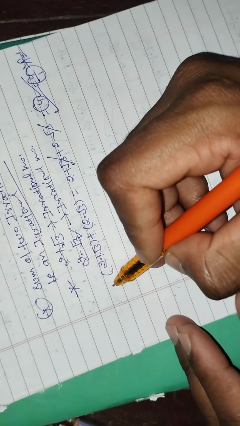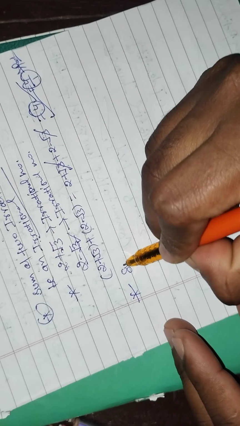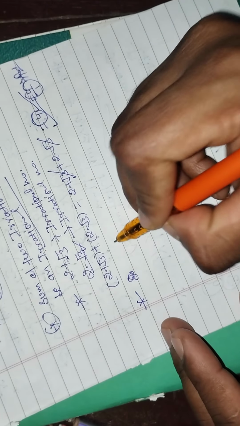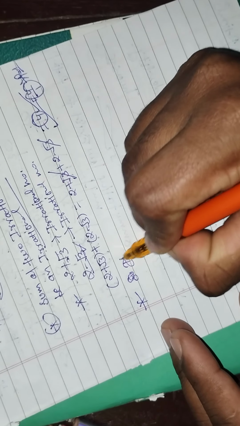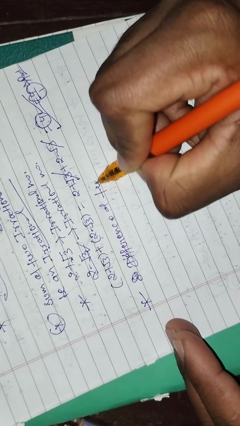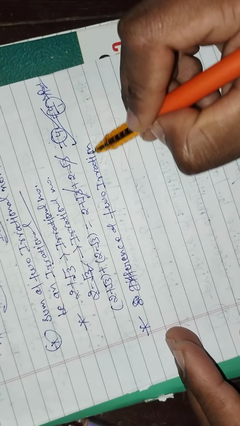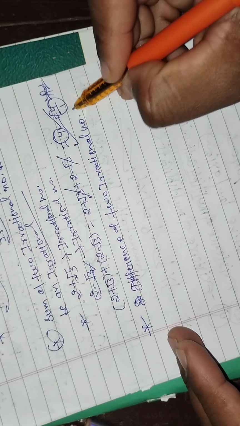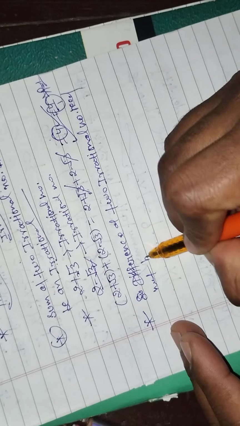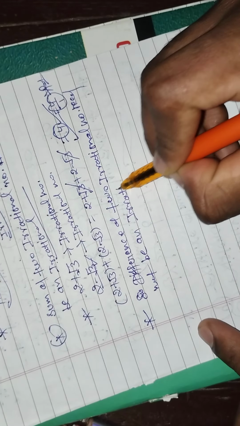Now for the next property: the difference of two irrational numbers need not be an irrational number. What is the meaning of this?